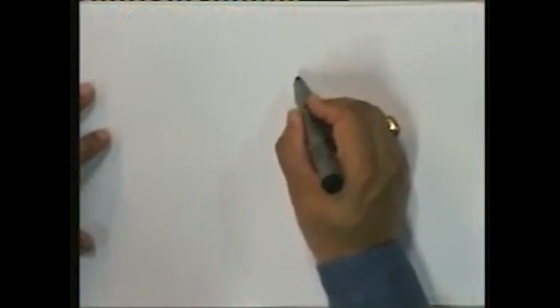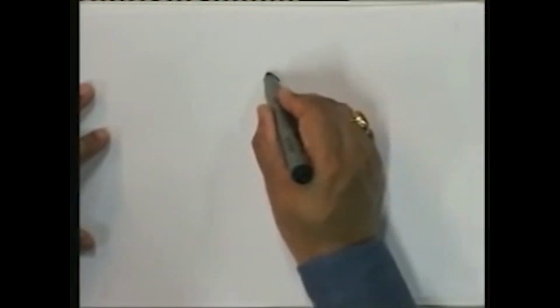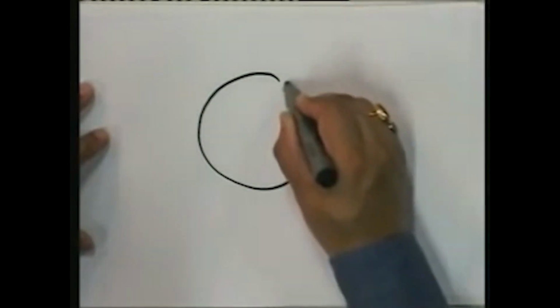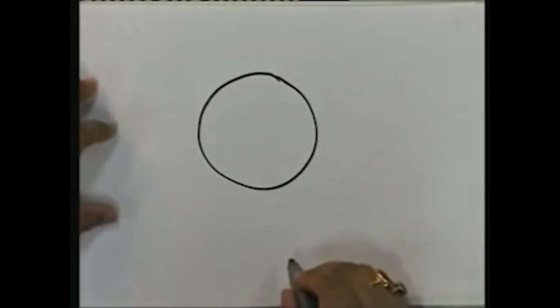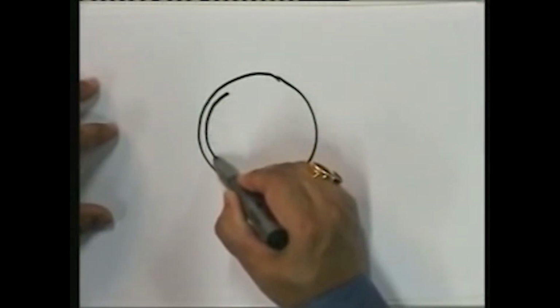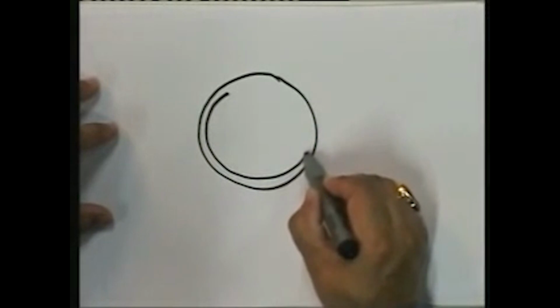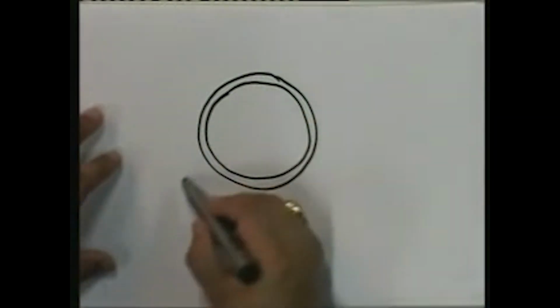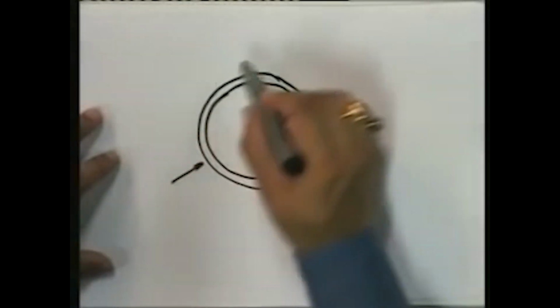Let's look at a simple plane frame member, and I'm going to draw a generalized member. Let me draw a ring. This is a ring. So let me draw the ring. Okay. Now let's say that this is subjected to loads.